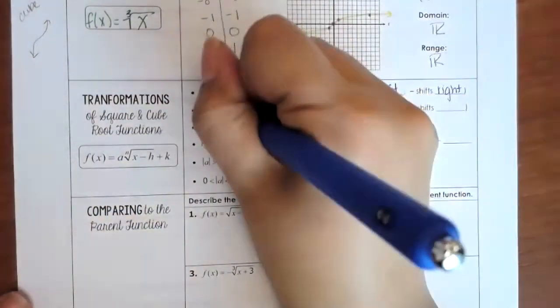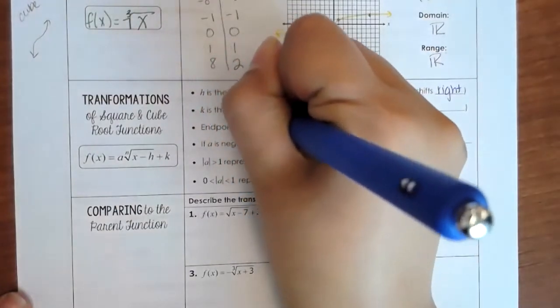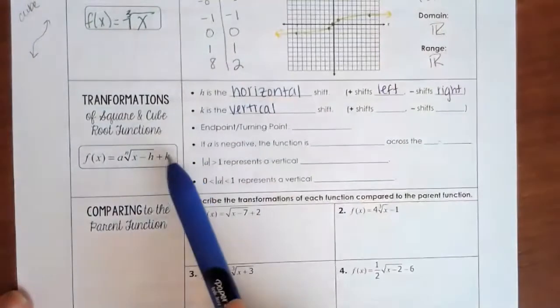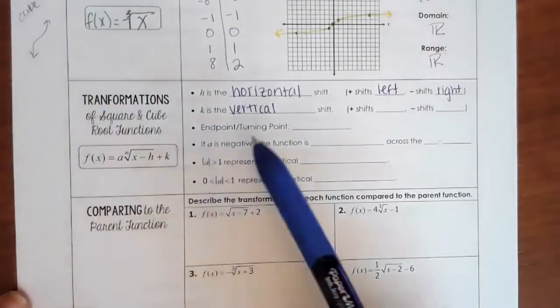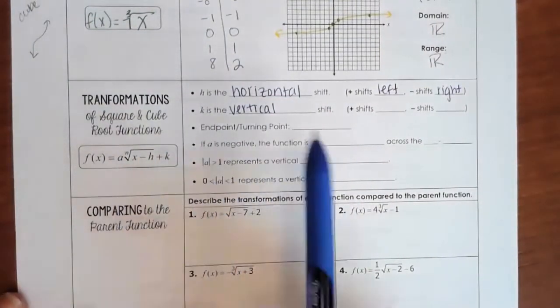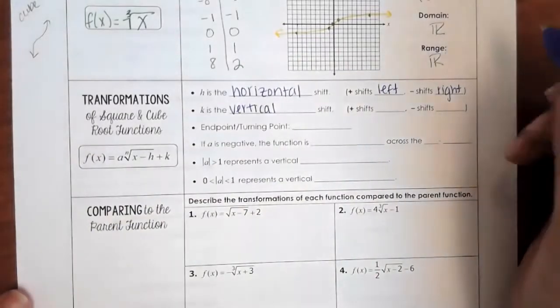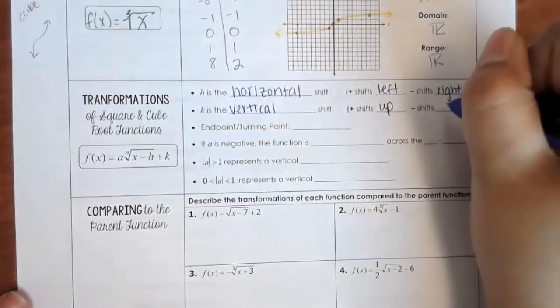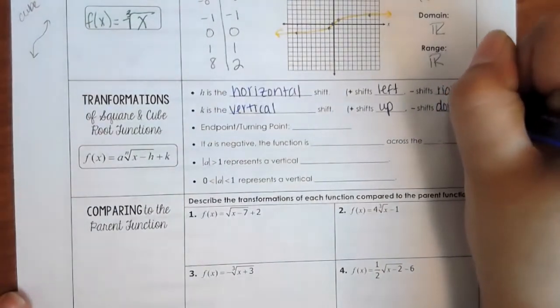K is in charge of the vertical shift. K moves you up or down. K is outside of the root. It's not underneath the radical, it's on the right side of it. And if your K value is positive, you're going to shift up. If your K value is negative, you're going to shift down.